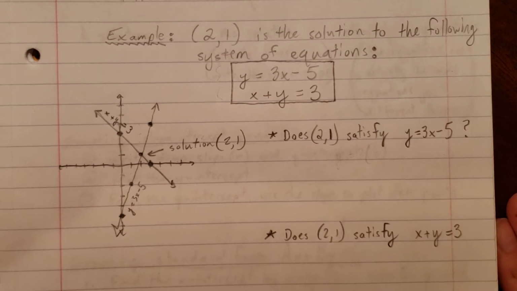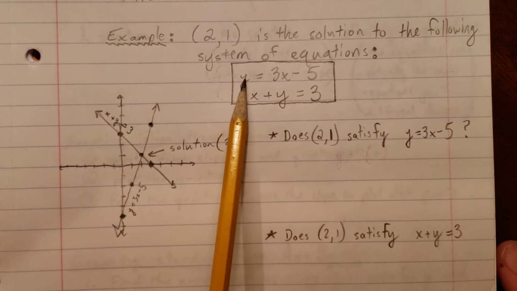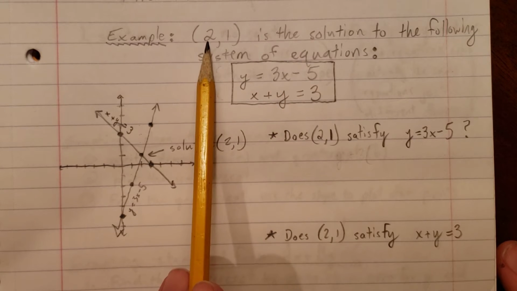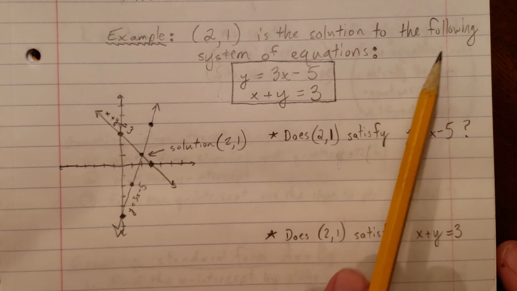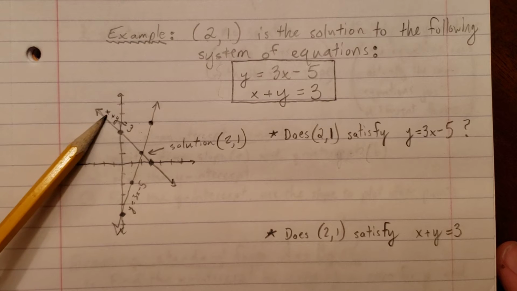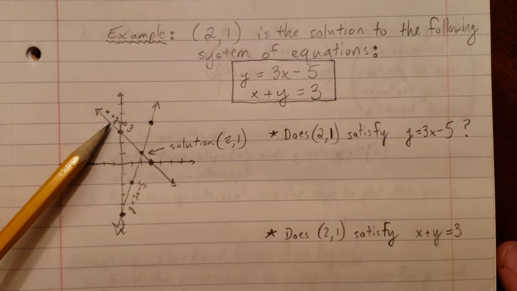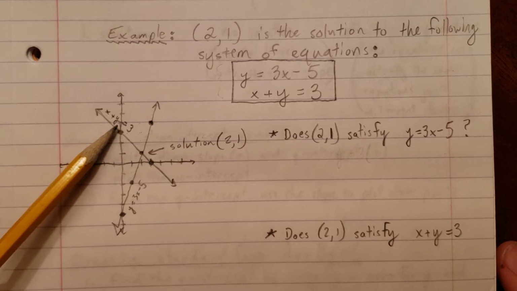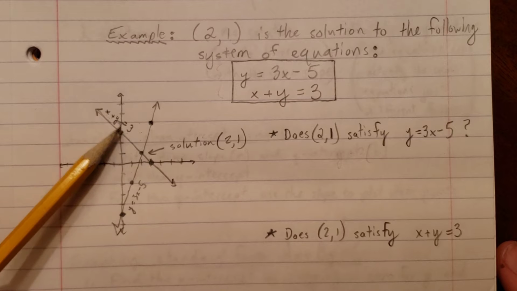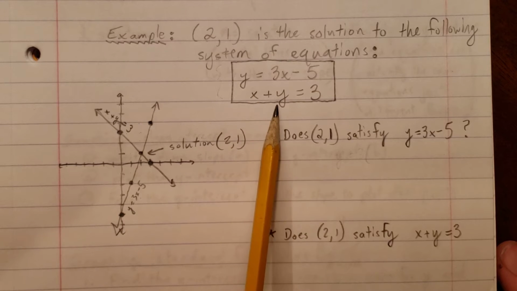All right, so here's an example. Here are the two equations, okay? (2, 1) is the solution to the following system of equations. So it's where these two lines cross. You can see that's the x plus y equals 3. This is the line of all the points that if you took the x and y coordinates and added them, you'd always get 3. And then this is the equation where y is always equal to 3 times x minus 5. So these are my two main equations.